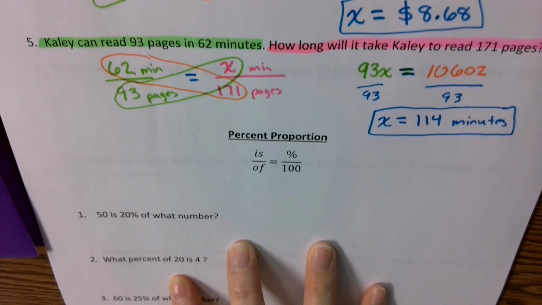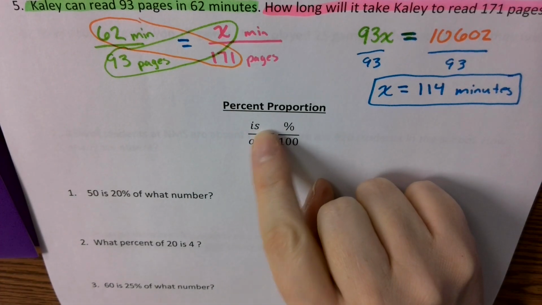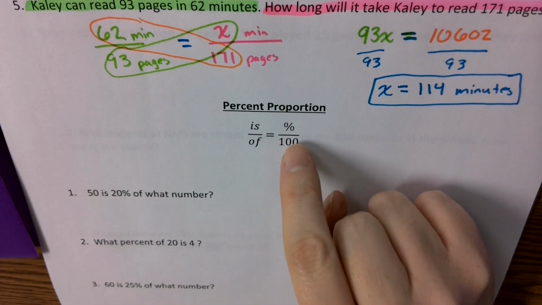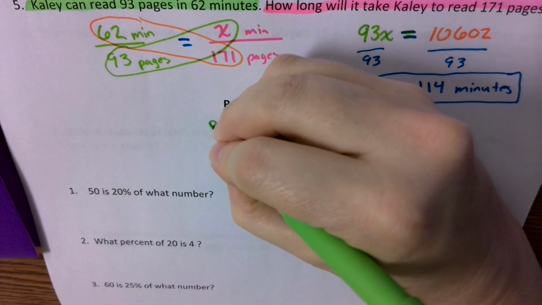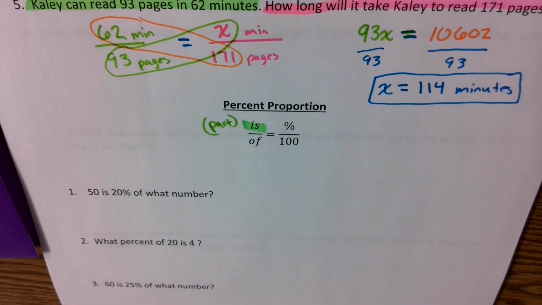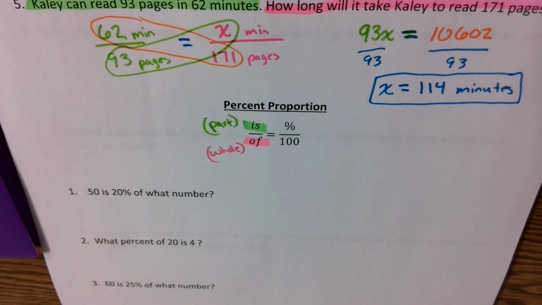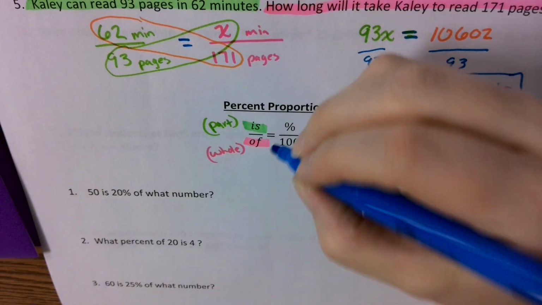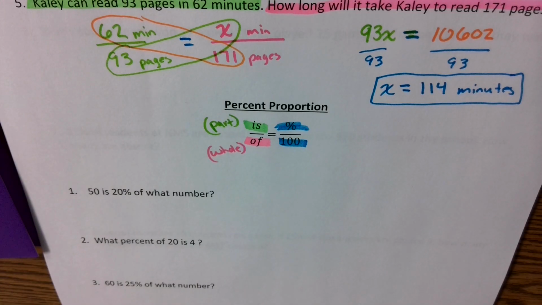So here in the next problem set is the actual percent proportion. Okay, you guys know it as part over whole equals percent over 100, but it also can be a setup of is over of equals percent over 100, where the is value represents the part of a problem, the portion, and the of value is going to represent the whole. And then, of course, your percent over 100, that never changes. This is always going to stay exactly as it is. It's always going to be a percentage out of 100 because the maximum percentage is supposed to be 100%.